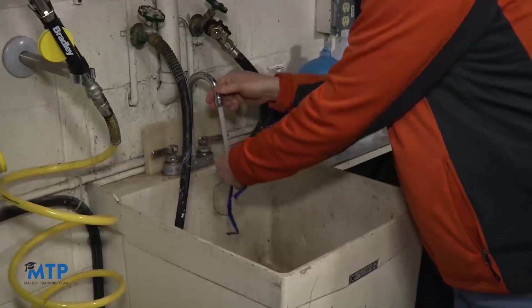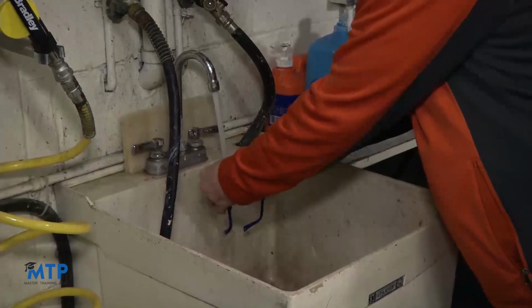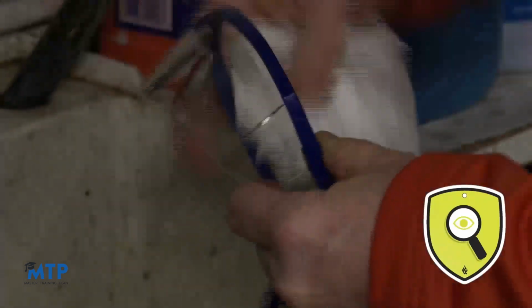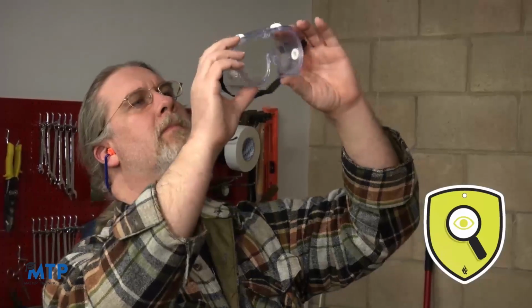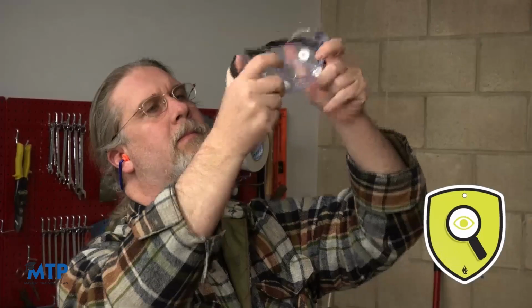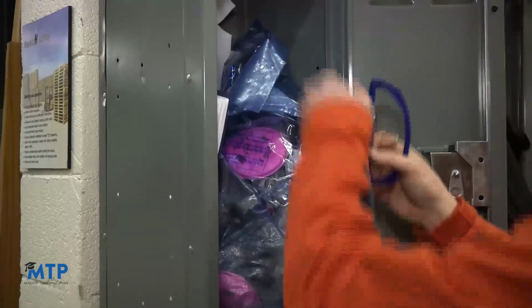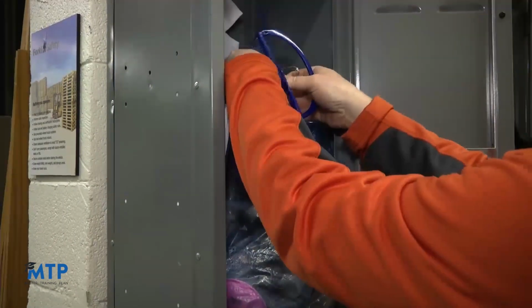When cleaning your eye protection, flush the lenses with clean water before wiping them. Inspect them regularly for signs of damage, and replace them if they don't fit properly or if they no longer provide adequate protection and clear vision. Replace pitted, scratched, or broken lenses. Finally, store your eye protection in a clean, dry place.